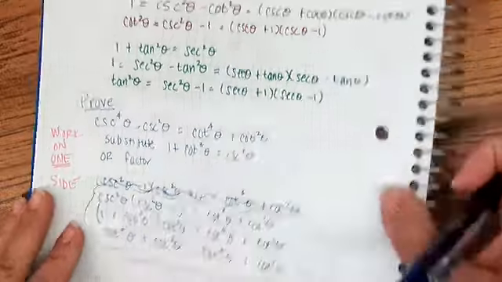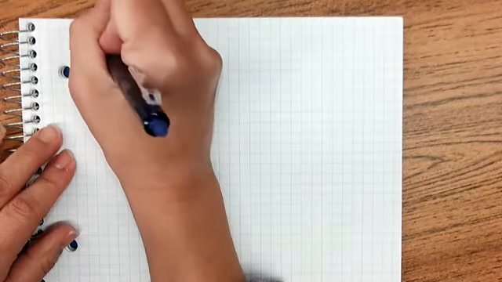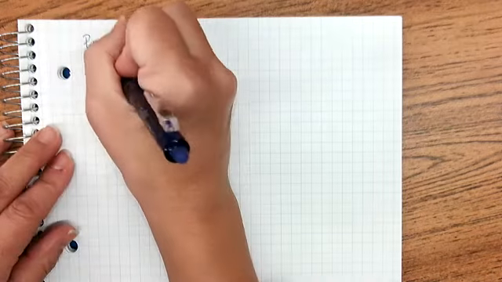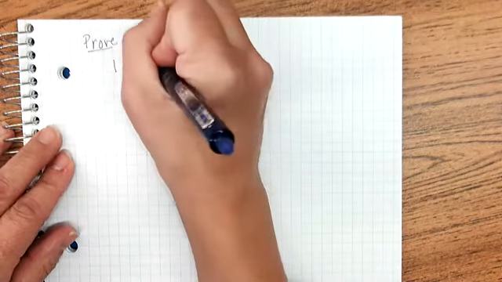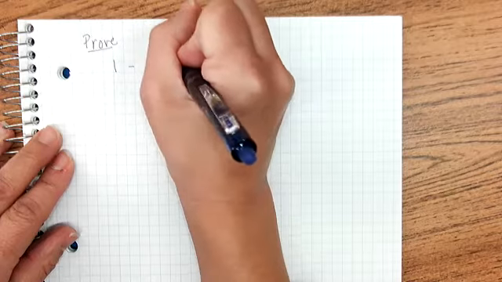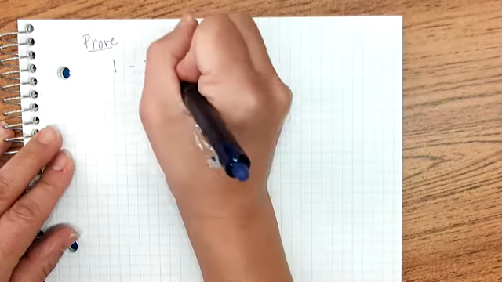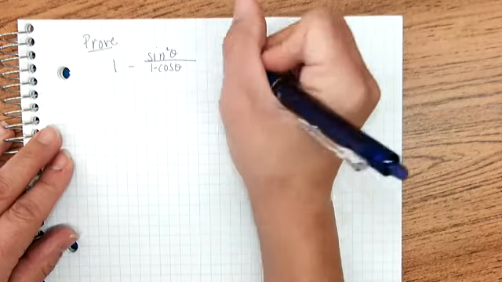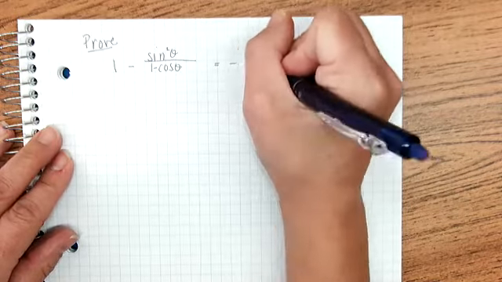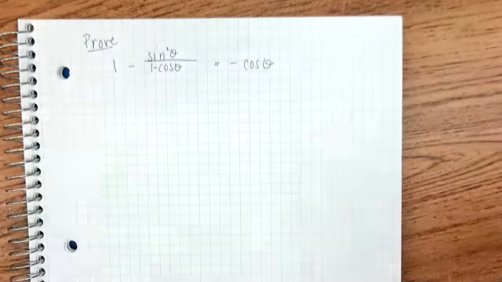Let's take a look at, how about, again, proof. Let's do 1 minus sine squared over 1 minus cosine is equal to negative cosine of theta.